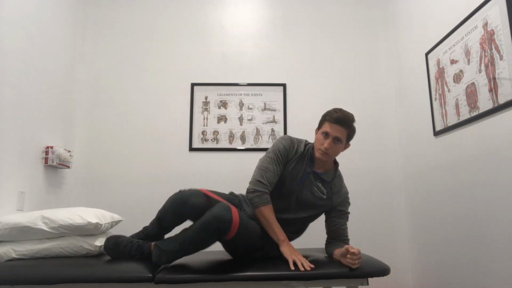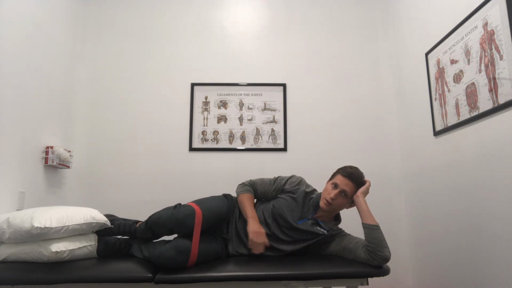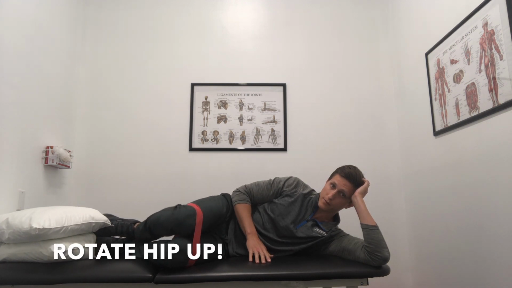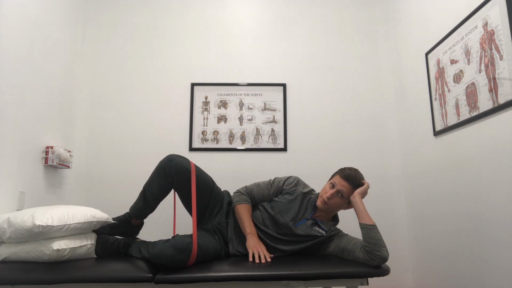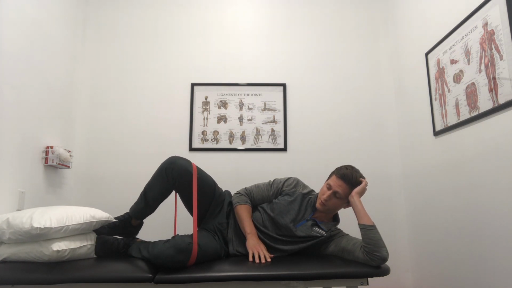So what I'm doing is I'm just putting this band close to my knees. Lying on my side here, I've got my knees bent up, I've got my feet together, and I'm just rotating my hip up, okay, keeping my feet together. Now, if you don't often do this exercise, you are going to feel it. You are most certainly going to feel it, okay?